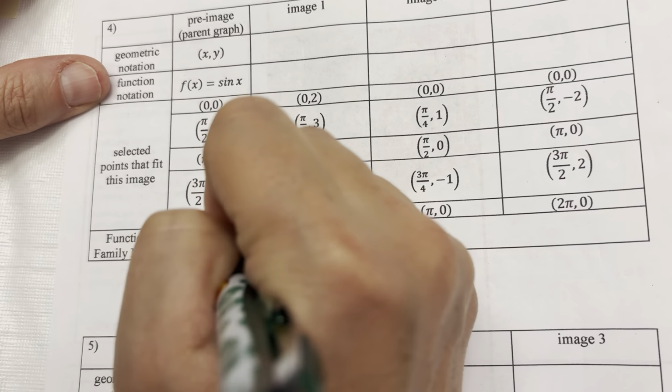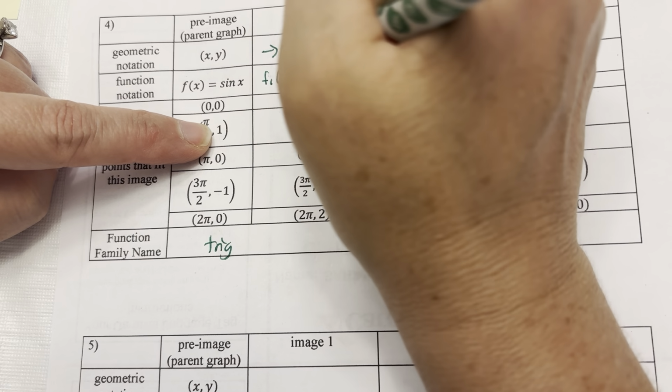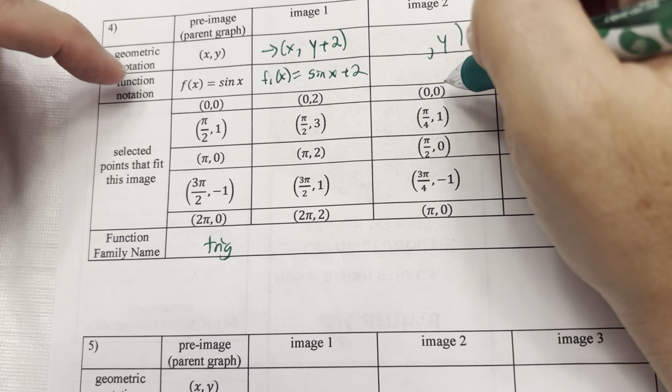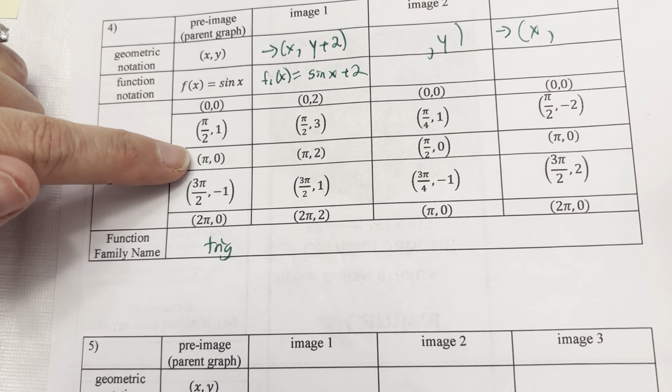Here, all the y values appear to be adding by 2 because I'm going 0 to 2, 1 to 3. So y plus 2. And then this becomes sine x plus 2.